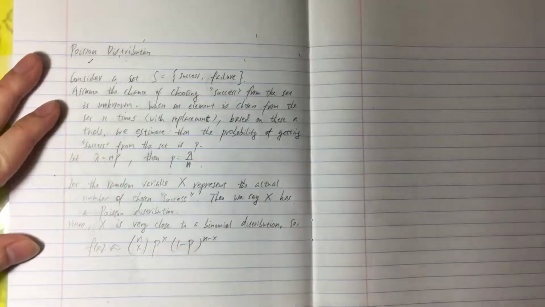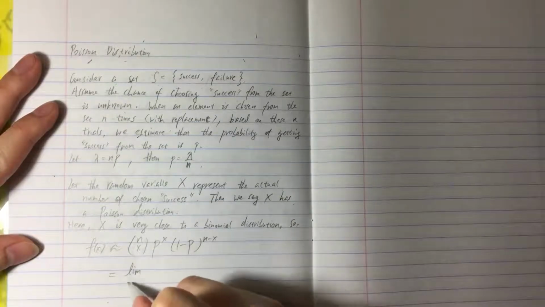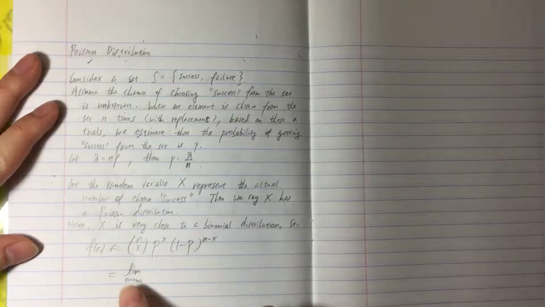So in order to find the actual probability, we need infinitely many trials. This n must approach infinity. So in order to have the actual probability, we must take the limit as n approaches infinity. The probability based on infinitely many trials is the actual probability. That's the actual probability function for this random variable x.